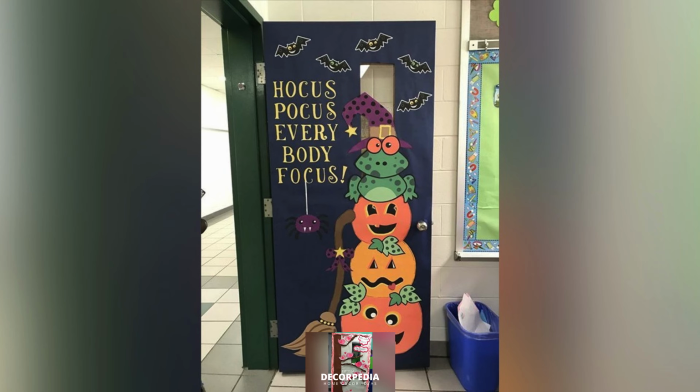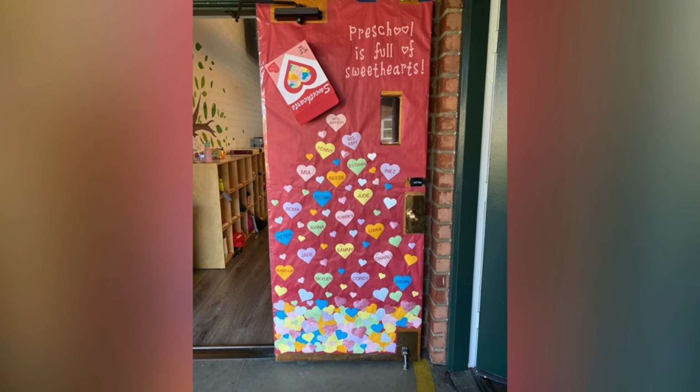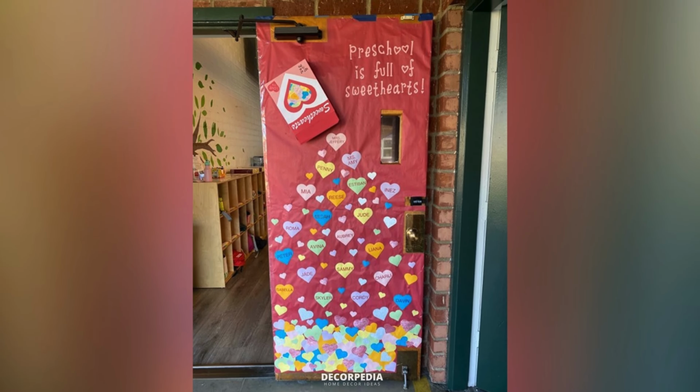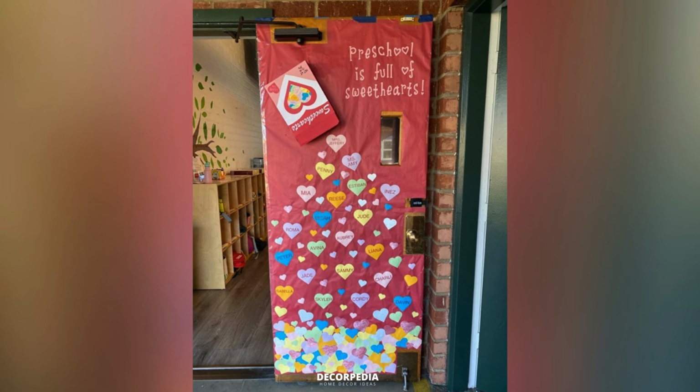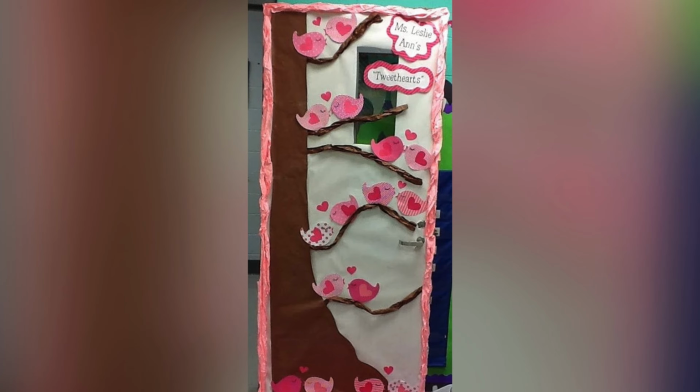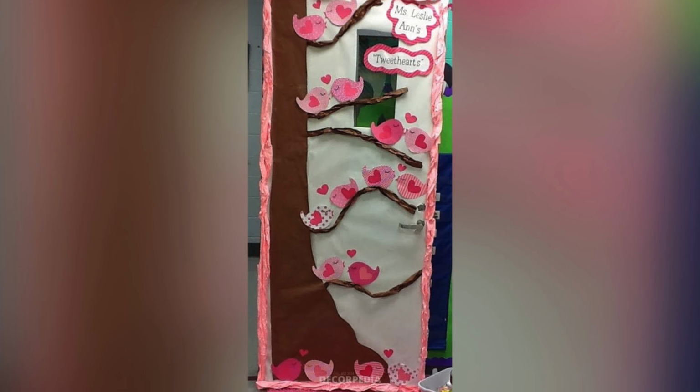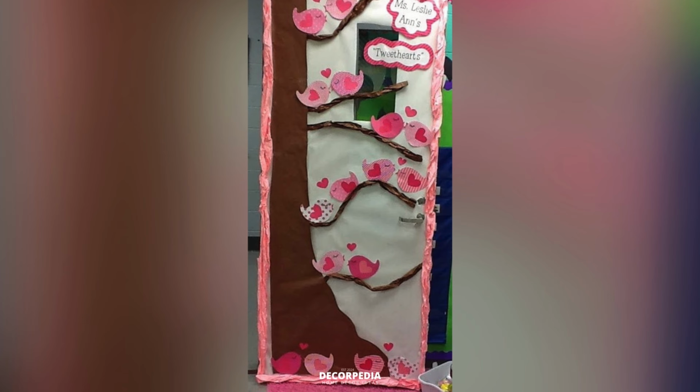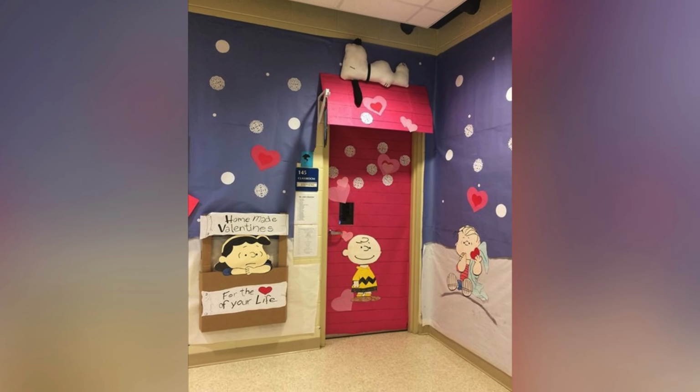How can I incorporate Valentine's themes into classroom activities? Activities can double as decor while keeping students engaged. Here's how. Craft stations. Set up craft tables where students can make their own Valentine's cards, paper flowers, or bookmarks. Display their work around the room.